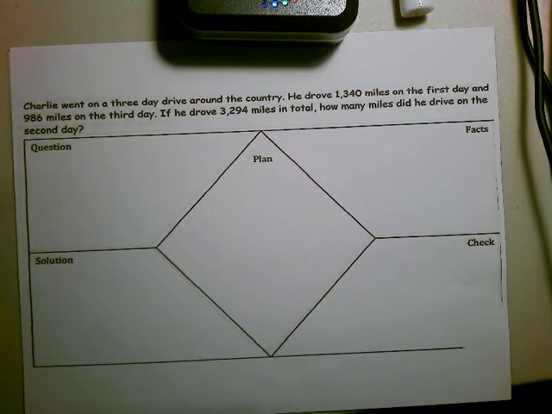Everyone, so today we're going to go over whole number word problems. So our word problem for today is: Charlie went on a 3-day drive around the country. He drove 1,340 miles on the first day and 986 miles on the third day. If he drove 3,294 miles in total, how many miles did he drive on the second day?